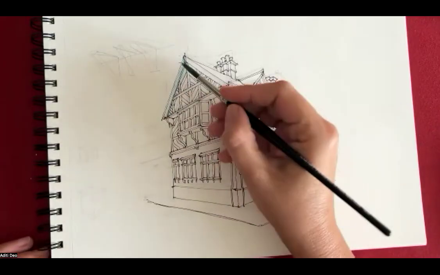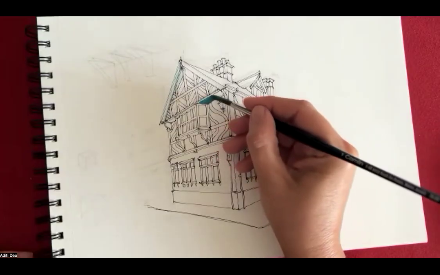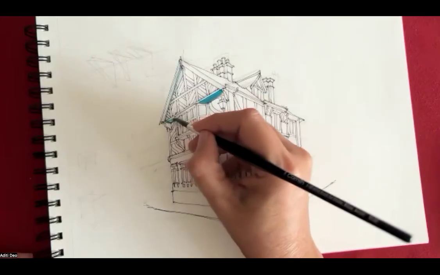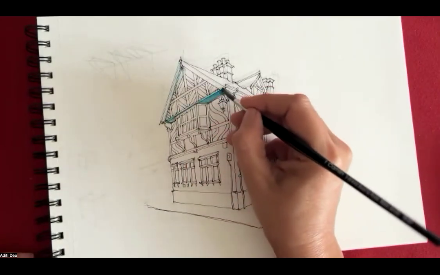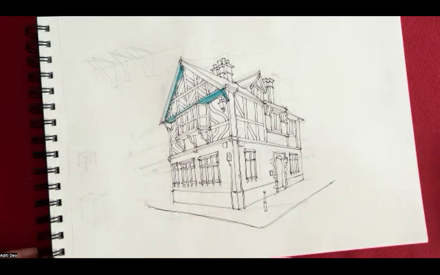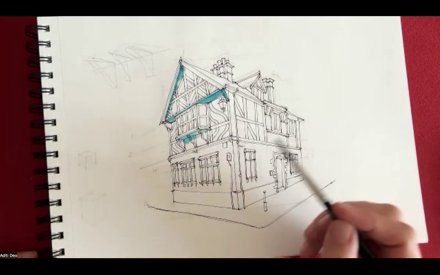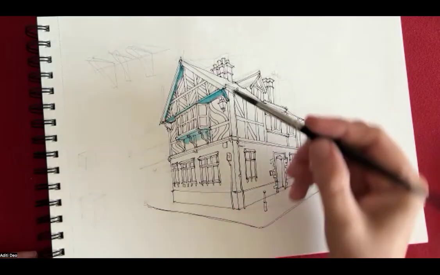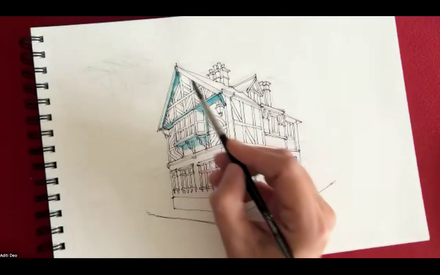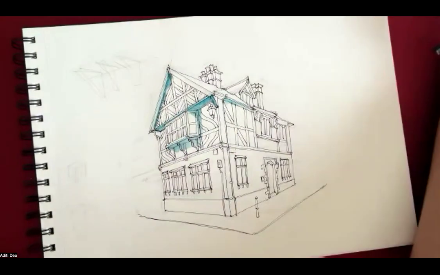So I'm putting shadows in where I feel there are shadows, and in that, I don't even have to keep them too accurate to the color, as long as they look like that's where either things are protruding or receding. So this is a good way to study whether your 3D has worked or not.